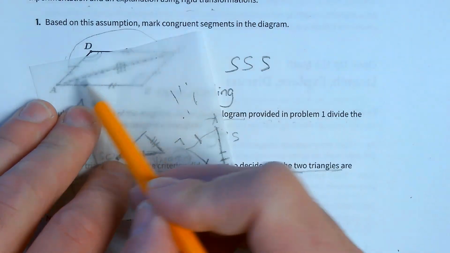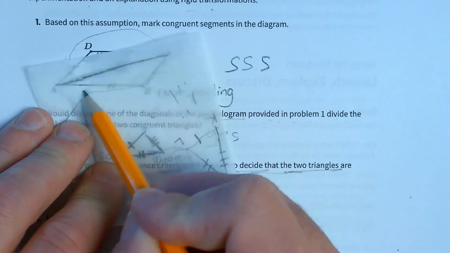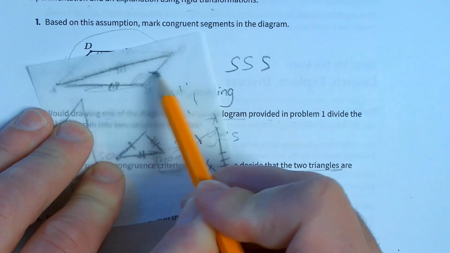I need a new pad of paper. No time. Gotta keep going.